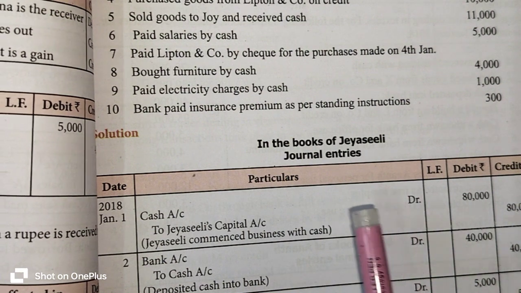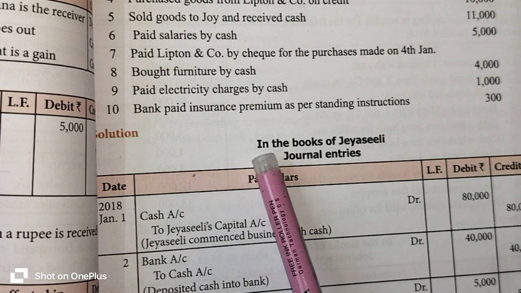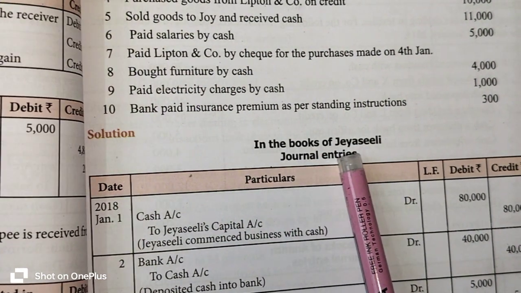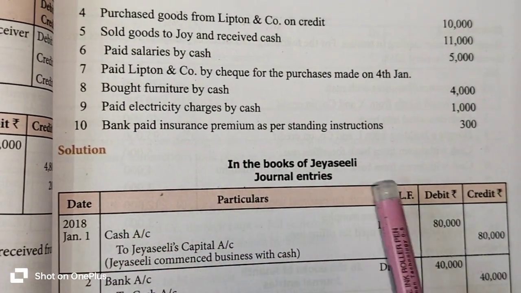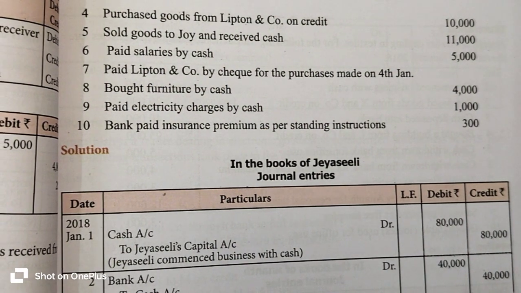So whose book is this? This is Jayasili's book. So we have to write the heading: in the books of Jayasili, journal entries. Journal entry format contains 5 columns, that is date, particulars, LF, debit rupees and credit rupees. Let's go for the transactions to pass the journal entry.